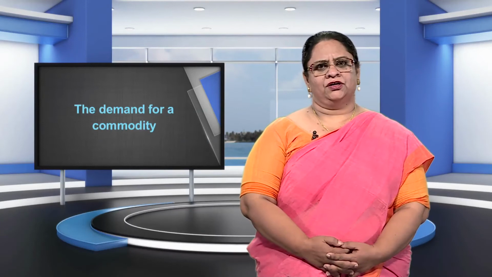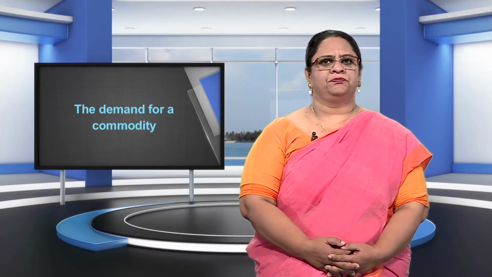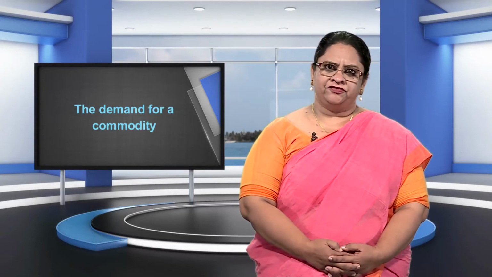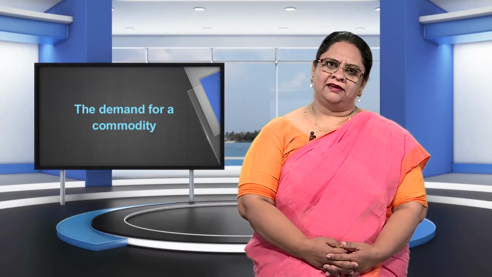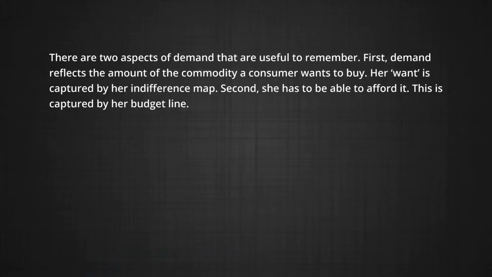The demand for a commodity is the quantity of that commodity that a consumer purchases given her preferences, prices, and her income. There are two aspects of demand that are useful to remember. First, demand reflects the amount of the commodity a consumer wants to buy. Her want is captured by her indifference map. Second, she has to be able to afford it, and this is captured by her budget line.